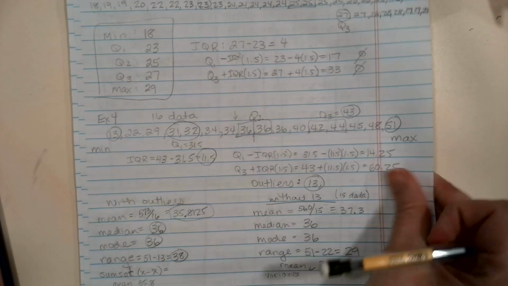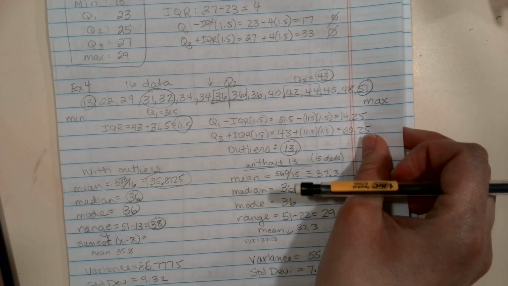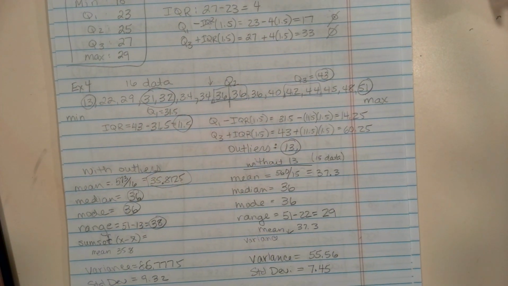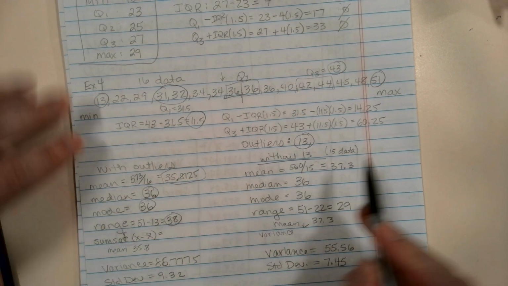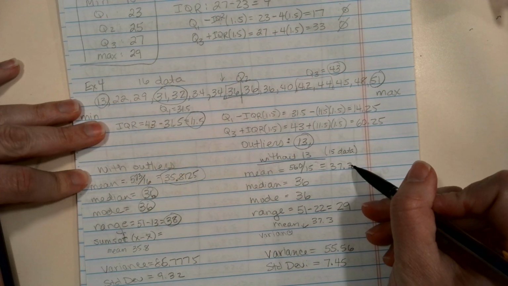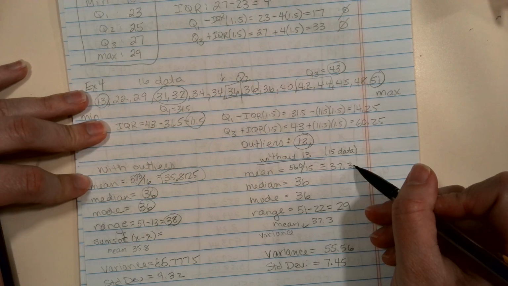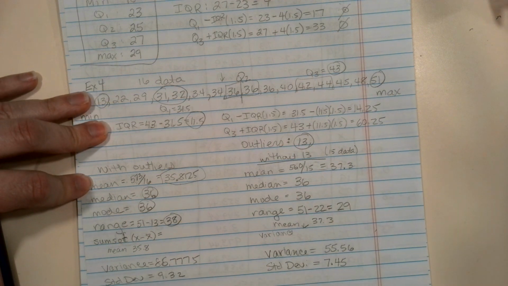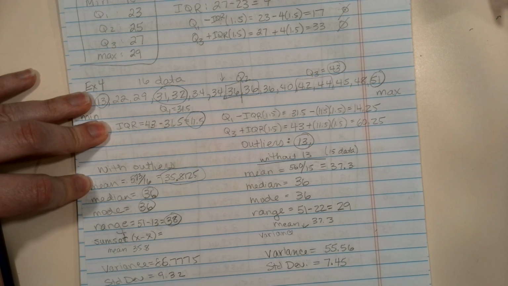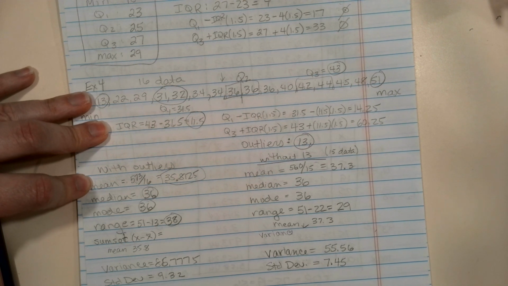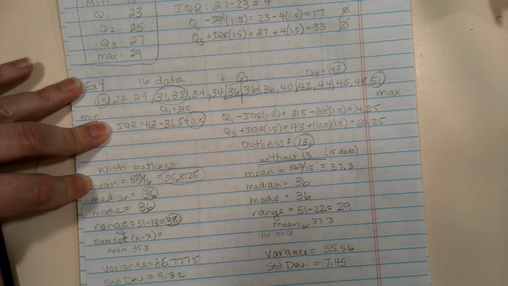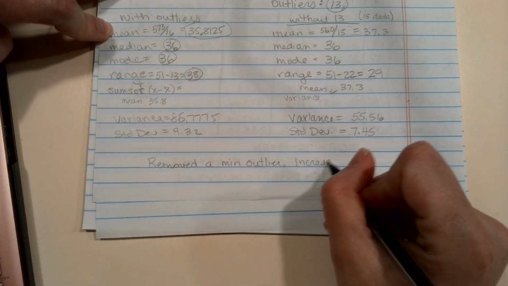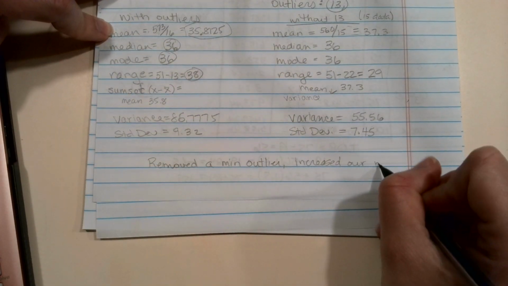So what happens when we remove the outlier, because that was part of the question, it says describe the effect on each measure. So when we remove an outlier, what happens to the mean? The mean, in this case, went up. Okay, we removed a minimum outlier, and this increased our mean.